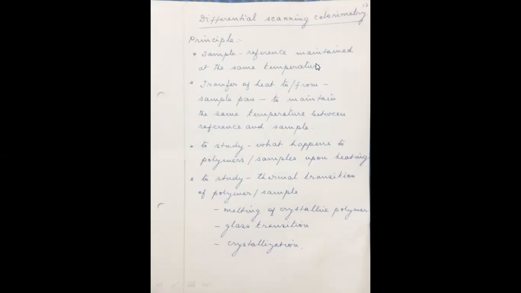And also, in crystallography, you might have studied a very important concept called glass transition. There is a temperature called glass transition temperature. It can also be followed using this differential scanning calorimetry.